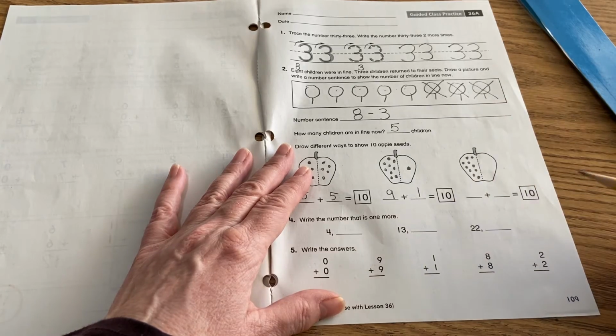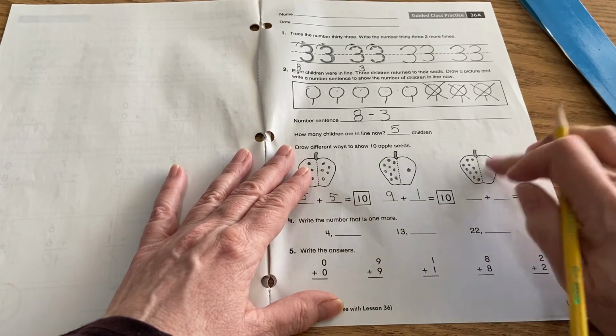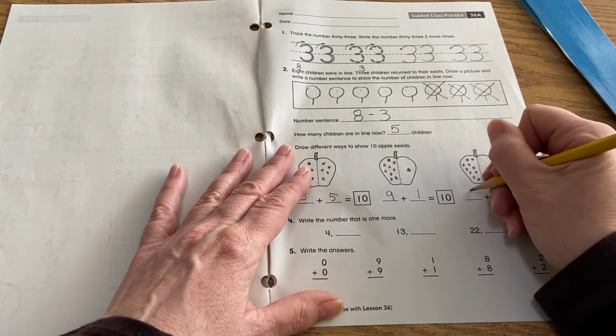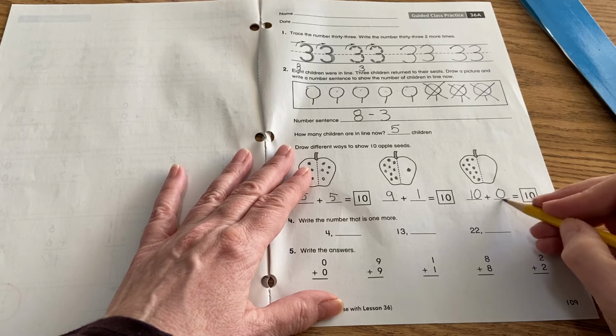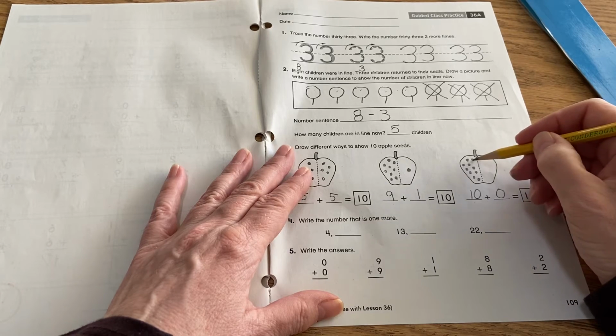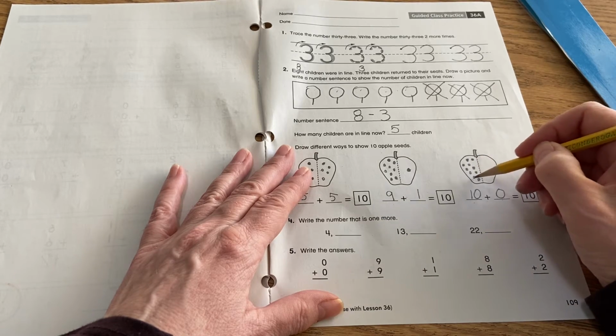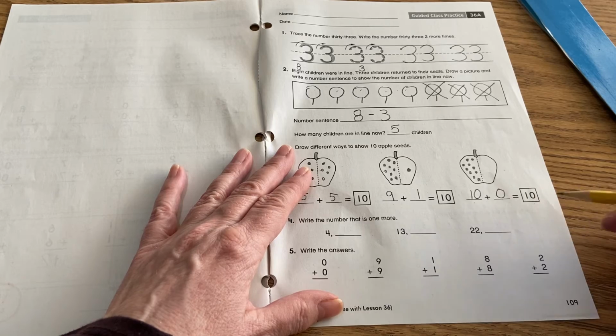If you do them small enough, you can fit them all in. And you're not going to put any on that side. So you write 10 here, a 0 here. 10 plus 0 equals 10. So watch, 1, 2, 3, 4, 5, 6, 7, 8, 9, 10. So 10 plus 0 equals 10.